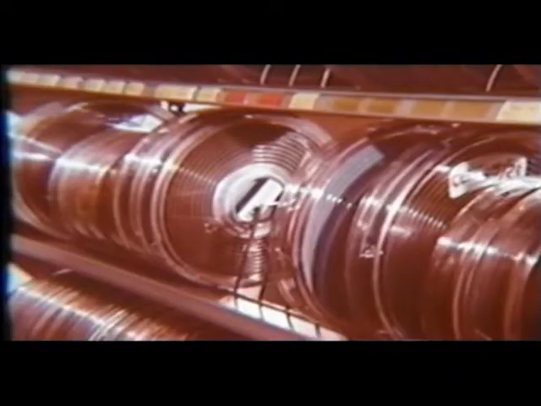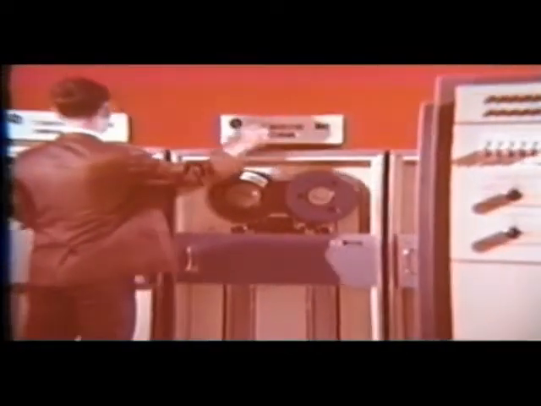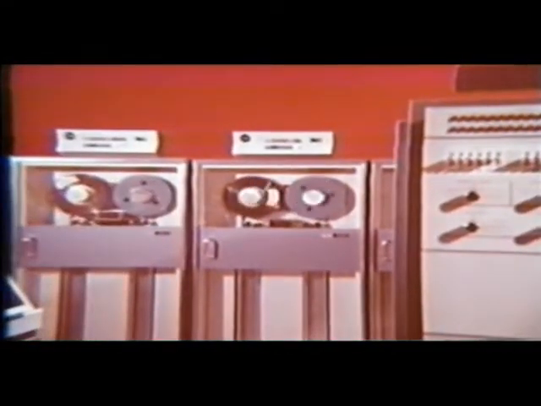The computer indicates the tapes on which all this information is stored. Now it will compare and analyze all the factors at a speed that human hands could never match.